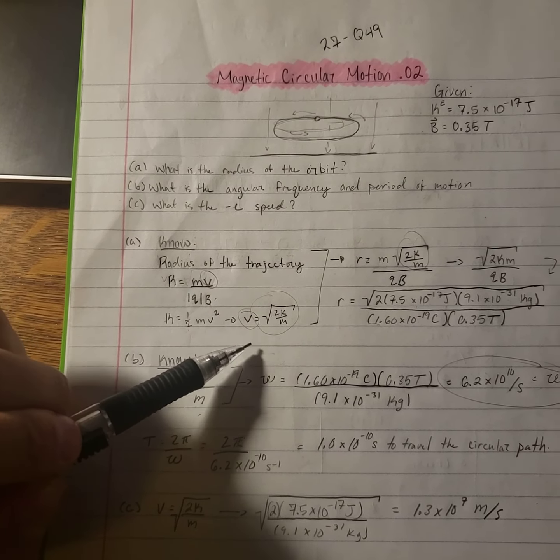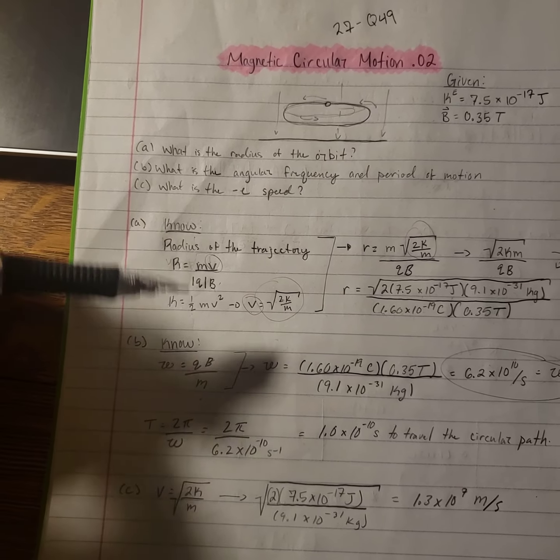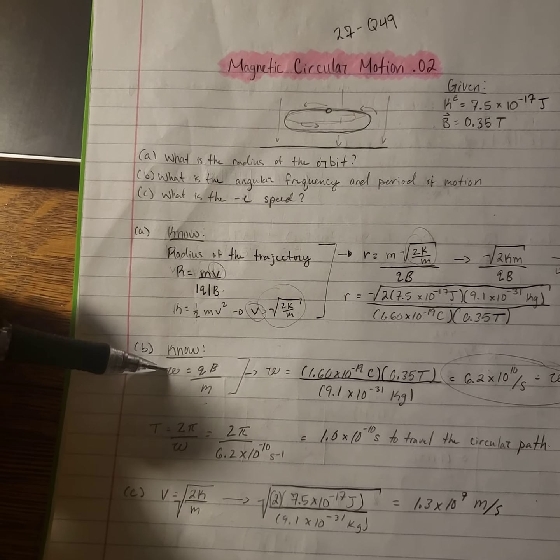And so what is the angular frequency and period of motion? So we know the angular frequency equation, which is charge times magnetic field divided by the mass. So we know everything. All we have to do is plug in our answers. So we get 6.2 times 10 to the 10th per second, which is our angular frequency.